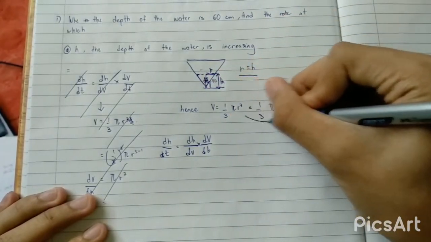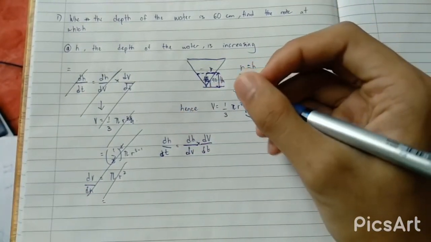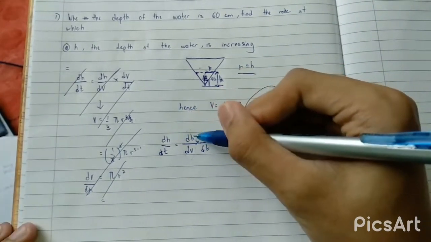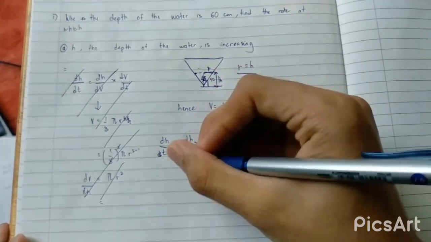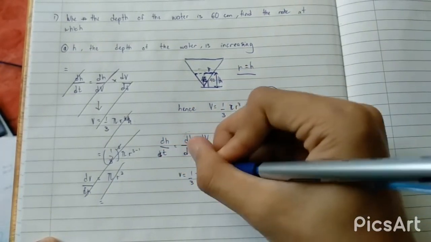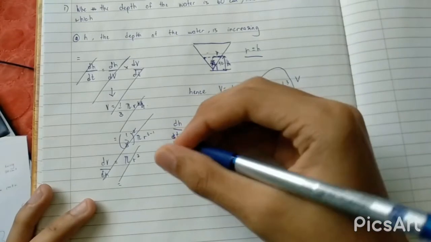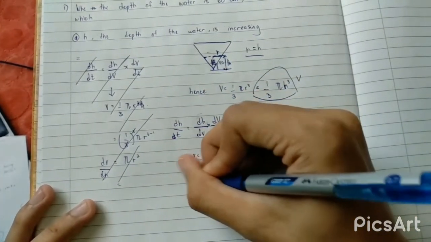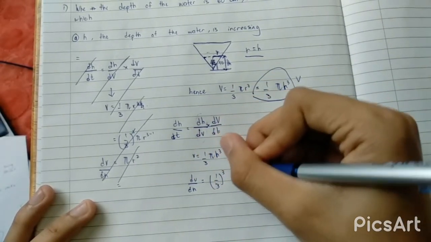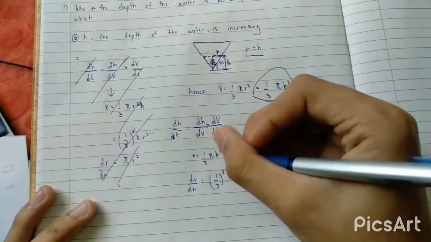We don't know dh over dv, but we can find dv over dh first. V is equal to 1 over 3 pi h cubed, so dv over dh is 1 over 3 times 3 pi h squared. So the 3 is gone, and the answer is pi h squared.